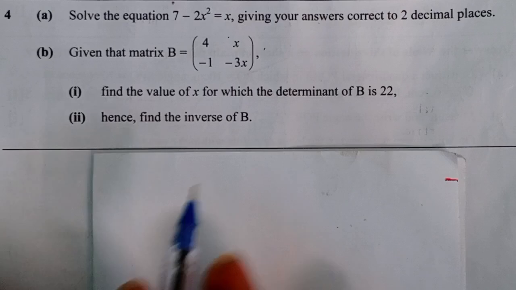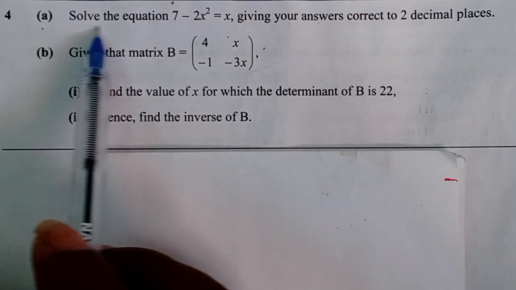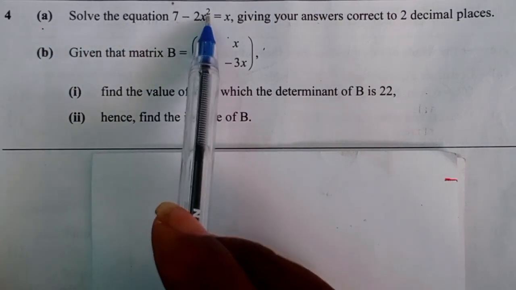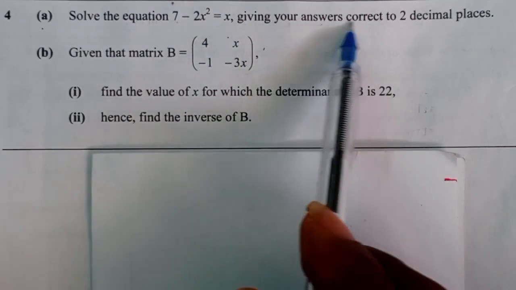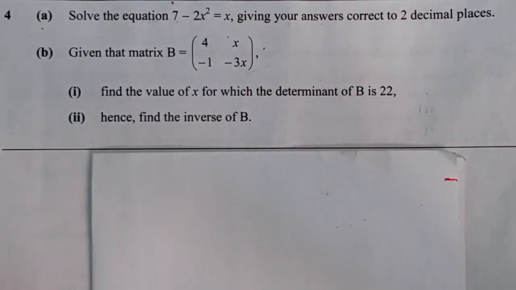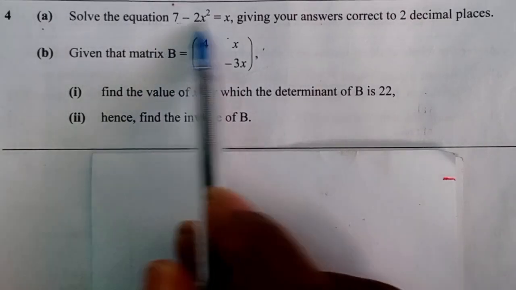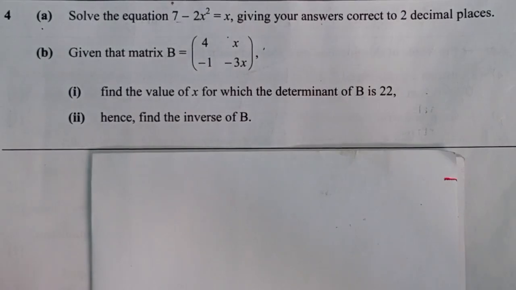So number 4, part A: solve the equation 7 minus 2x squared equals x, giving your answer correct to 2 decimal places. So this is the quadratic equation. When we are solving the quadratic equation, we need to use the quadratic formula. How do we know that this is the quadratic equation? The highest power is 2. So that is the quadratic.